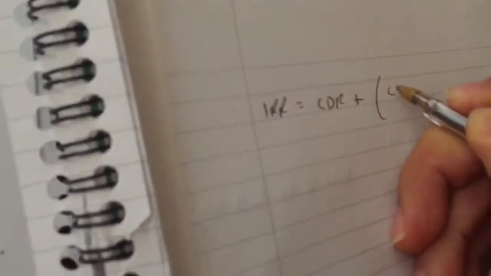Lower discount rate plus lower rate net present value over lower rate net present value minus higher rate net present value, multiplied by the higher discount rate minus the lower discount rate. Okay, so let me write it down. IRR equals the lower discount rate plus the lower rate NPV over the lower rate NPV minus the higher rate NPV, multiplied by the higher discount rate minus the lower discount rate.